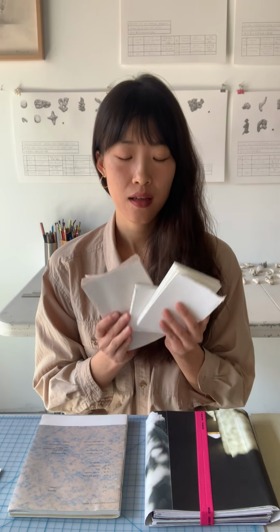As promised, we're gonna make covers for Accordion Book. I hope you have made some text block for accordion, like I did. But before we start, I want to show you two examples.